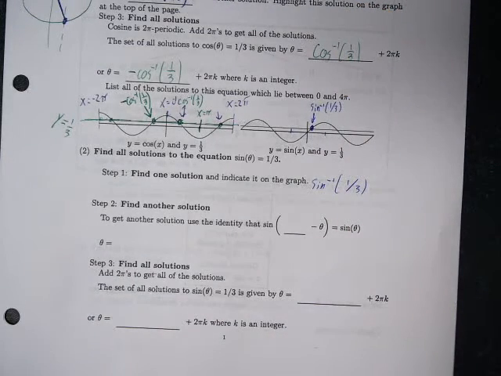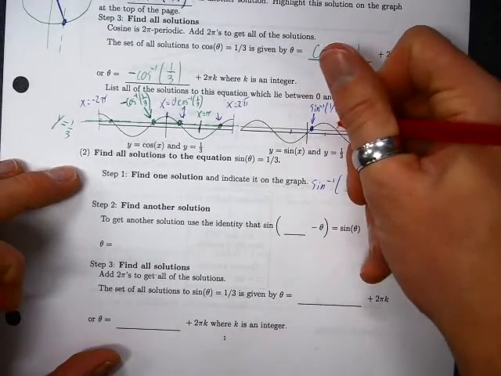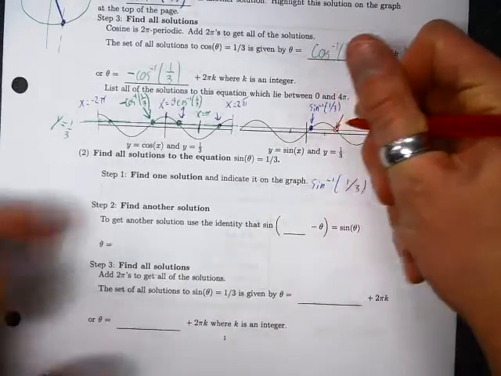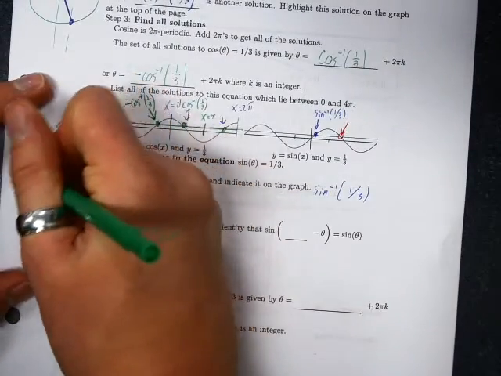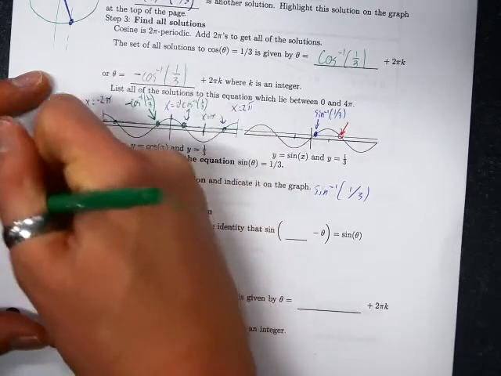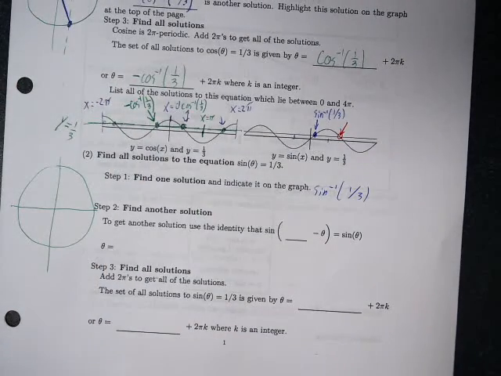How can we find another solution to this equation? Let's even just find it on the graph and then figure out where it should be. So it looks like there's a second solution. And let's just try to figure out where that must be. Maybe even drawing a picture would be a useful thing. So let's draw a unit circle. There's a unit circle. And I want to think about sine of theta.